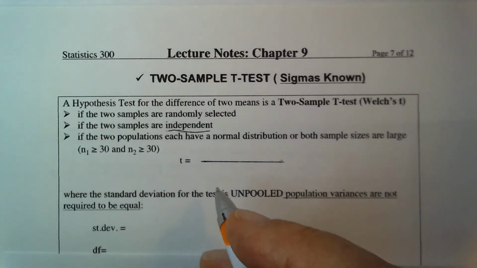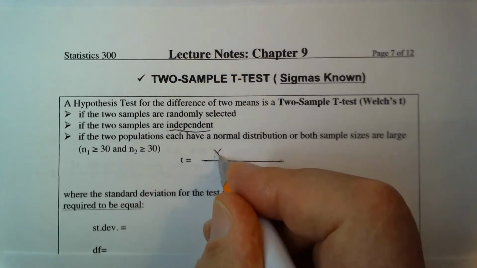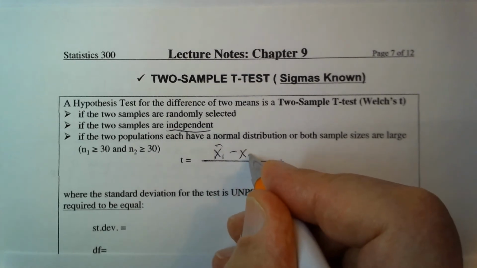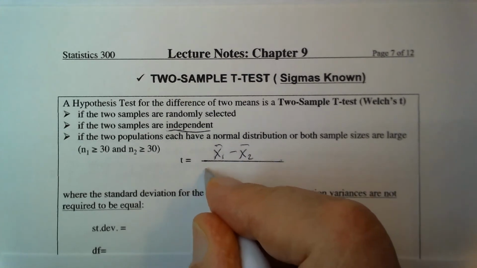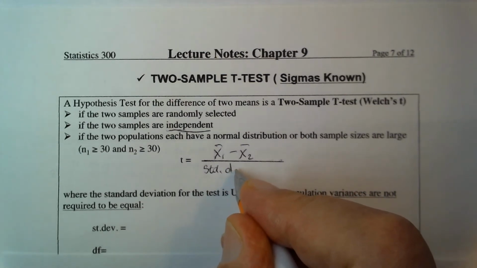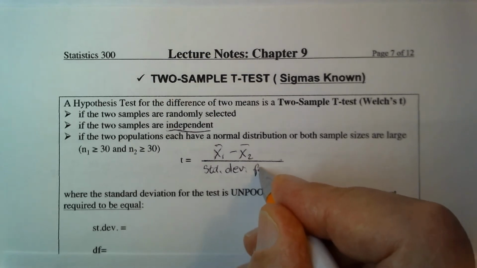So the test statistic is x1 bar, the sample mean for the first sample, minus the sample mean for the second sample, divided by the standard deviation for the test.